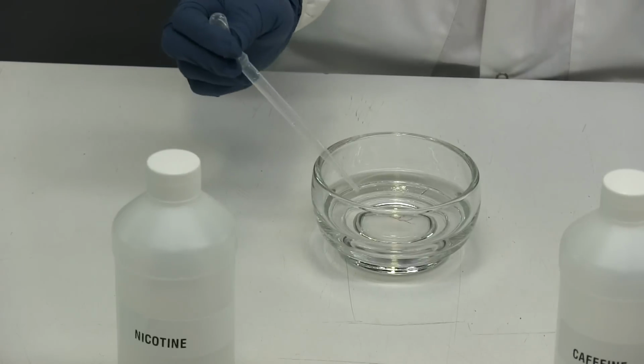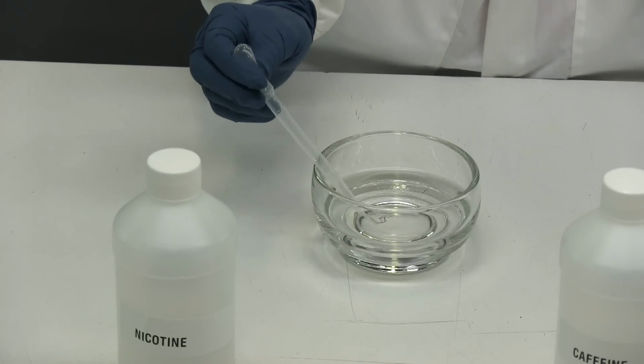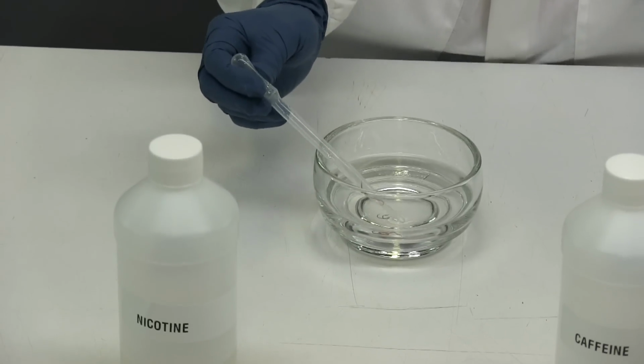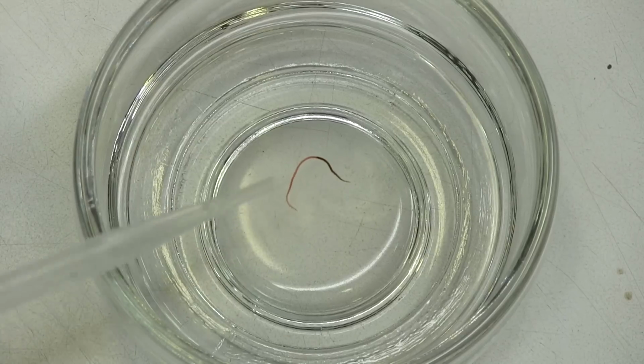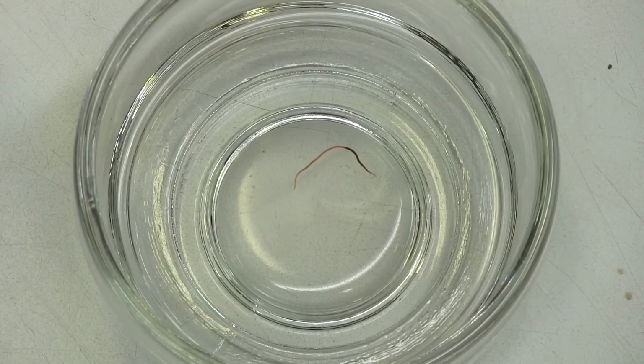The next step is to introduce the blackworms to a toxicant. The first one we're going to use is nicotine. Some observations you might see is that they are noticeably slower, appear disoriented, the tail may curl with loss of response, and paralysis may occur in higher concentrations.